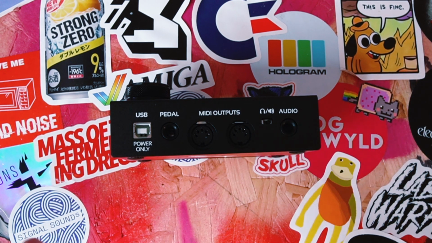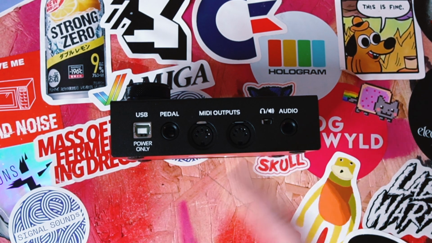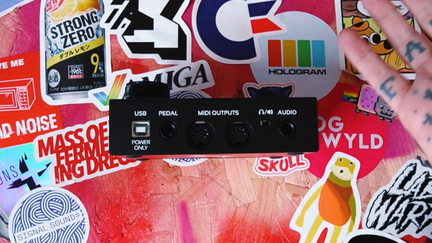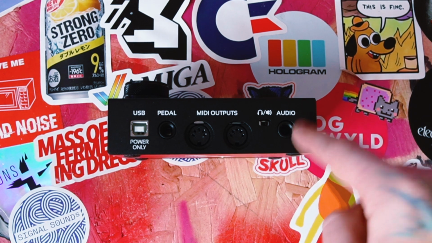So let's say you want to get your audio from your DAW, sync up this, and then send out the metronome to your drummer, for example, over headphones. This lets you do that.